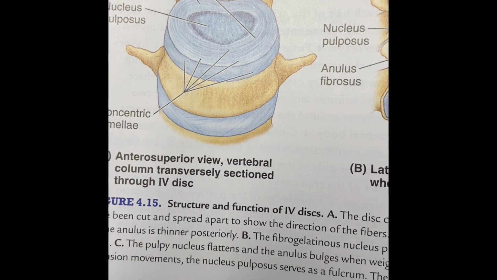For your clinical tip, remember, what's most important? No pain, more gains.